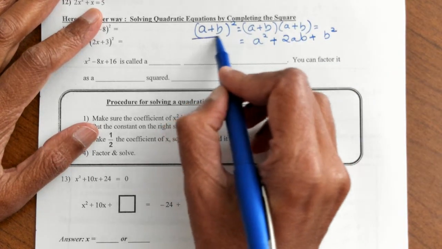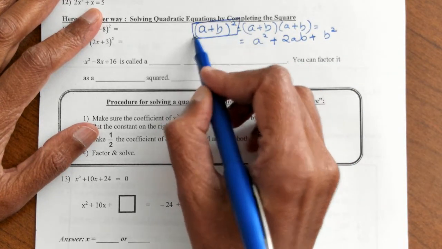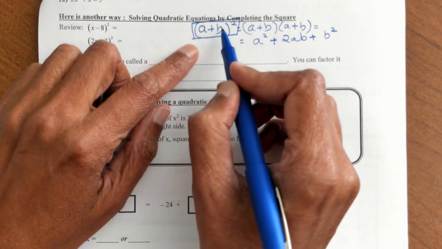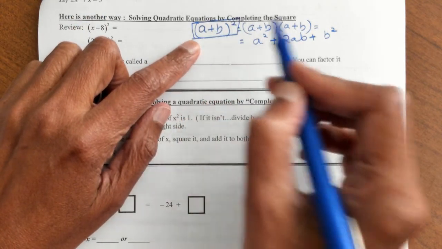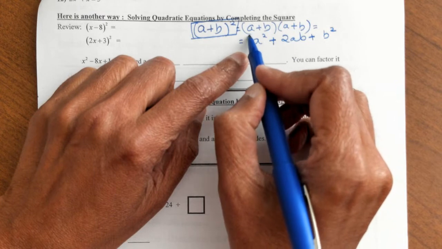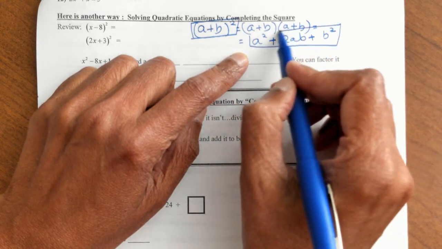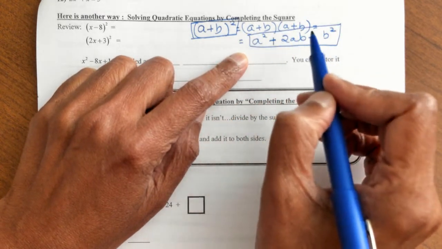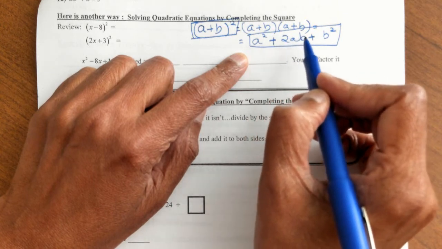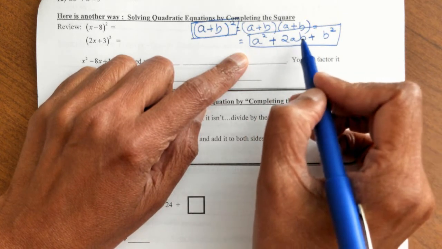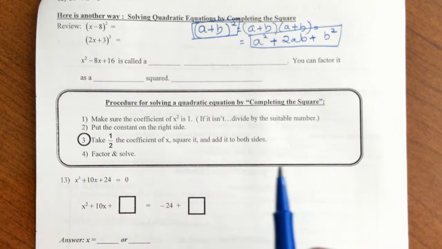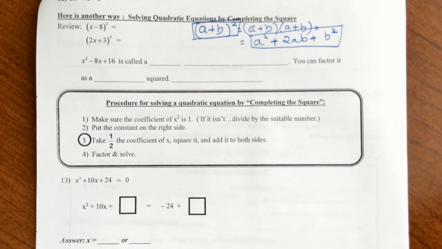So whenever you have two terms, a plus b, a binomial, whenever you have a binomial squared, you will always land up with a trinomial of this form, and this trinomial is called a perfect square trinomial. The reason it's called a perfect square trinomial is because it is the square of a binomial.